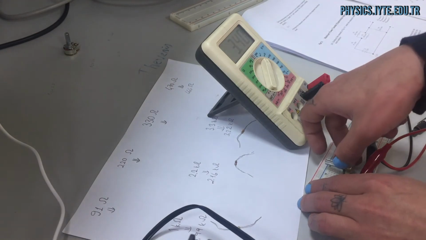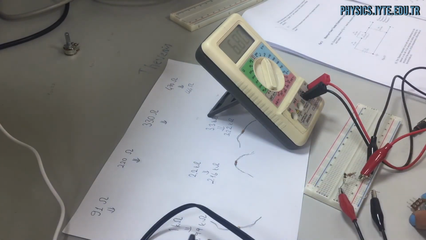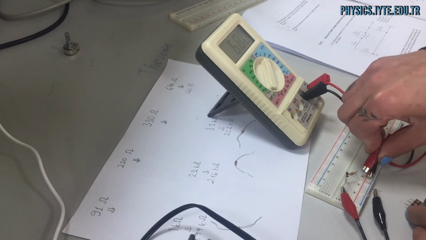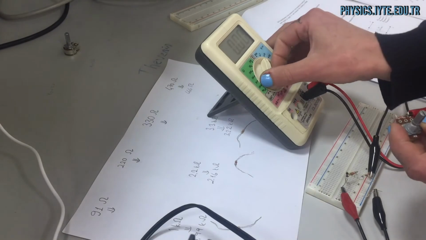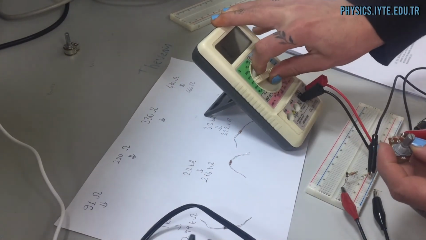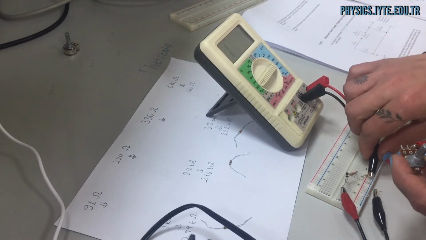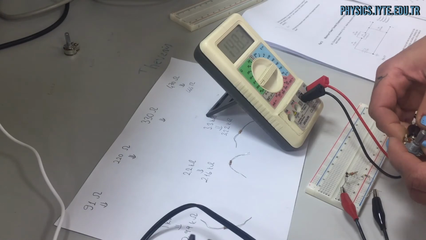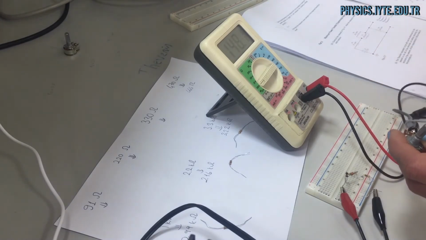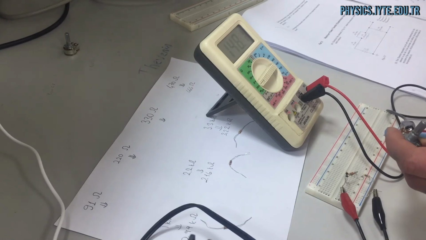And now we will note the resistance value. We can write the value as 148.1 ohms.